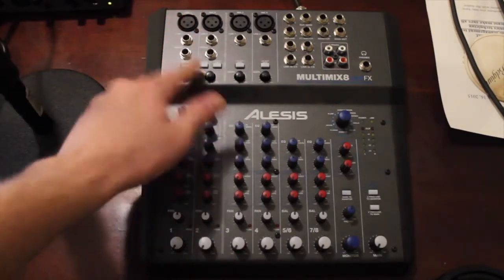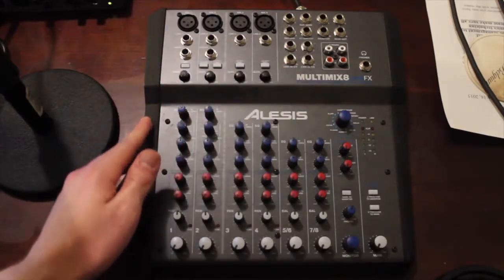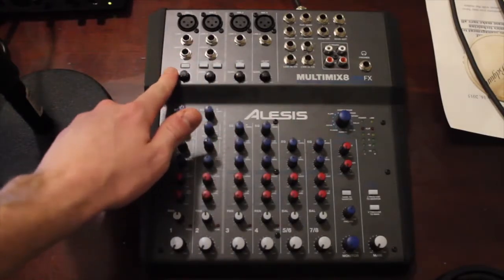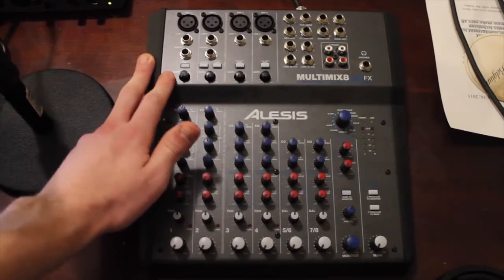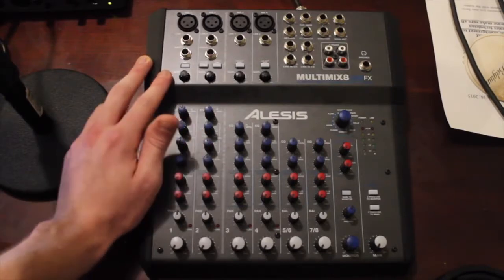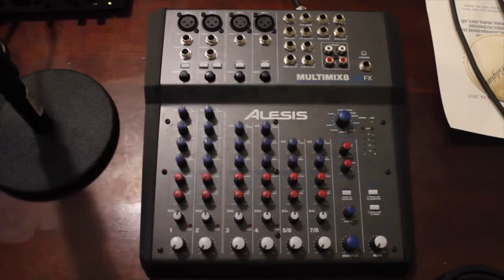On the first 2 channels, you have a couple of buttons. The second channel here has a dedicated guitar button, unlike the other 3, and every single channel has a low cut, which removes all frequencies below 80 Hz. Some are adjustable, but this one happens to be just a set frequency that you can cut.